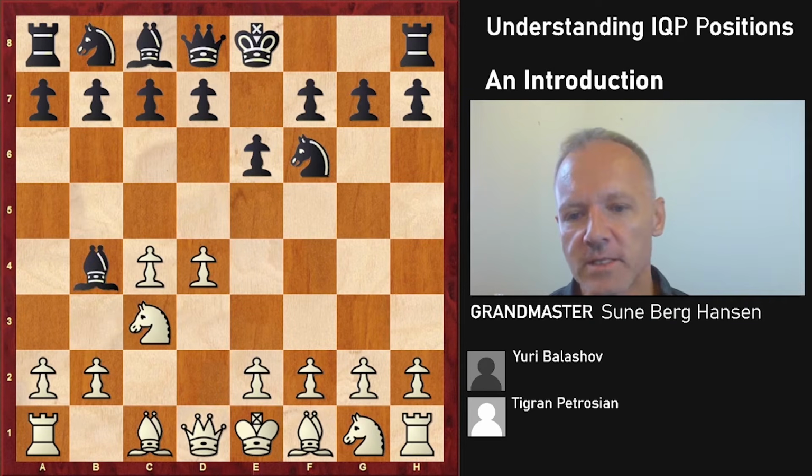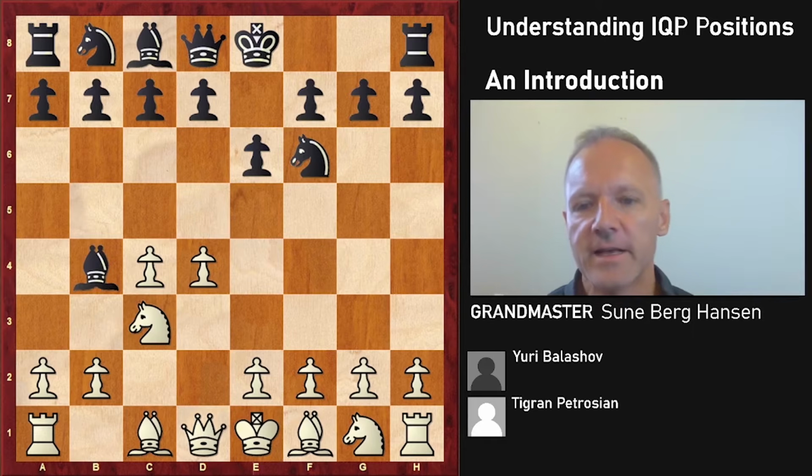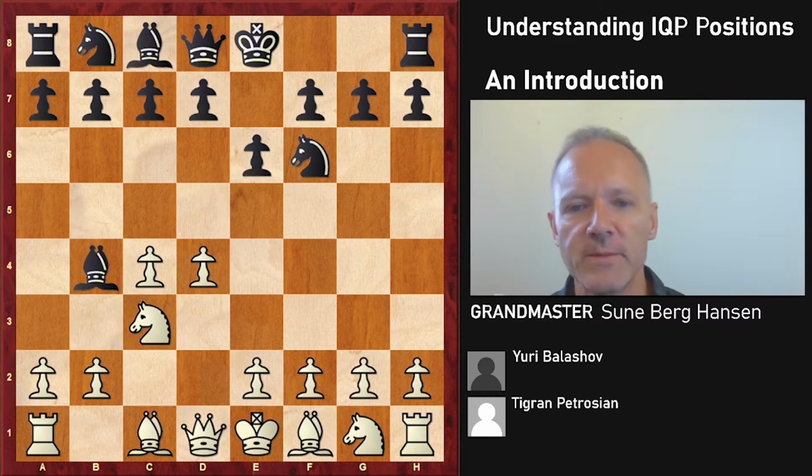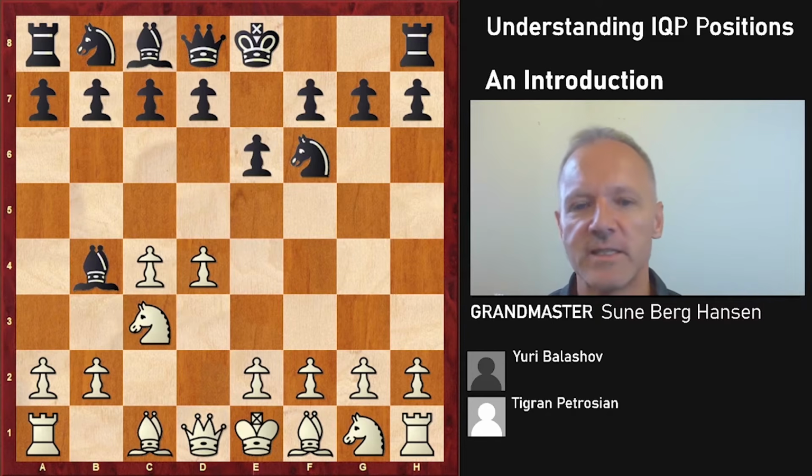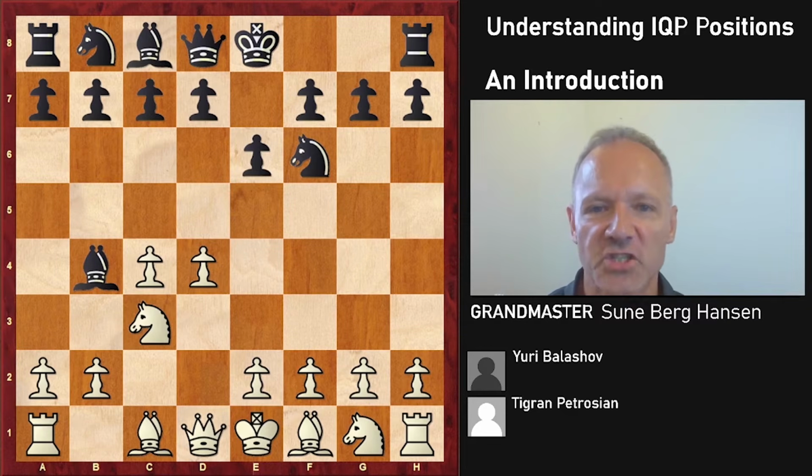This is known as the Nimzo-Indian, and the isolated queen pawn position can arise from a number of openings. The most notorious is, of course, the Tarrasch variation with c5 and d5 in the Queen's Gambit, but also in the Queen's Gambit Accepted, or in the Panov Caro-Kann, or in the French Tarrasch.